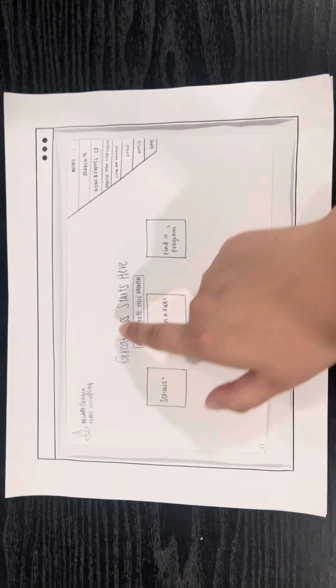paper prototype kind of computer screen, and it'll show how we'll flip through the screens. So let's start with the first screen here. As you can see here, we have a little logo. It kind of still looks the same.